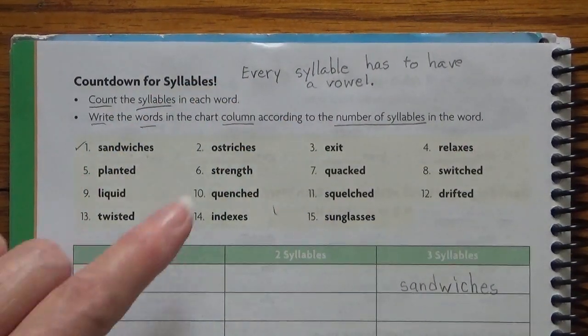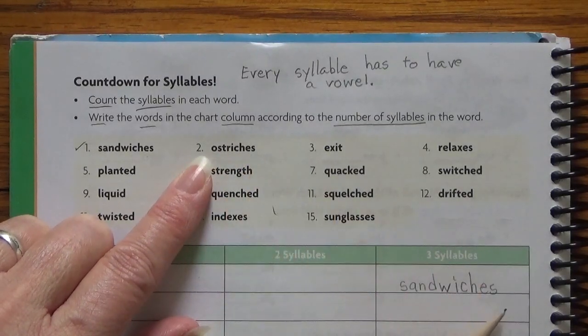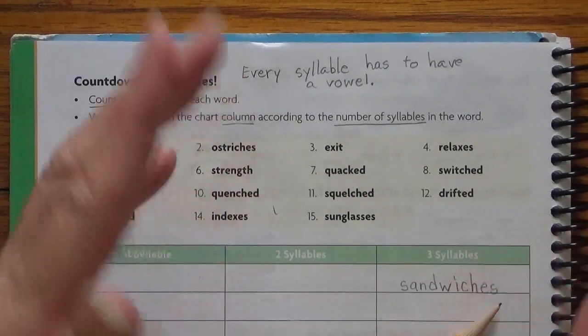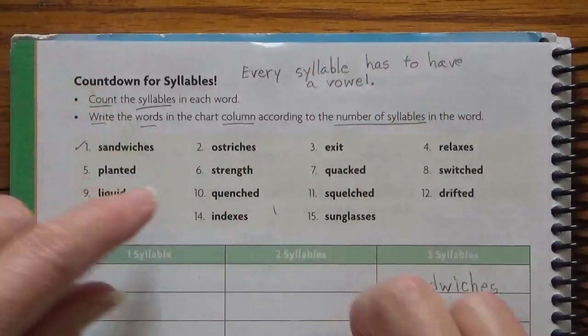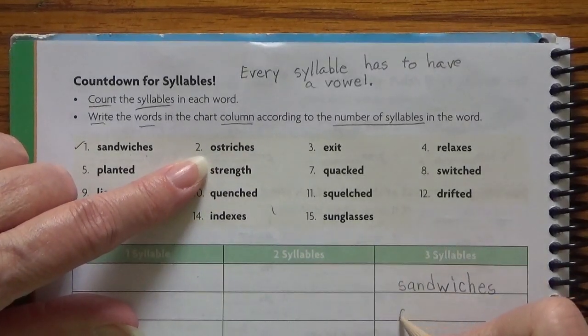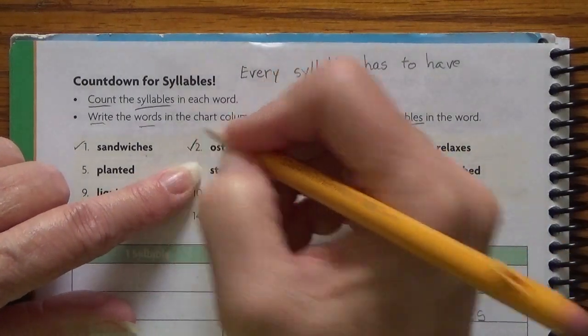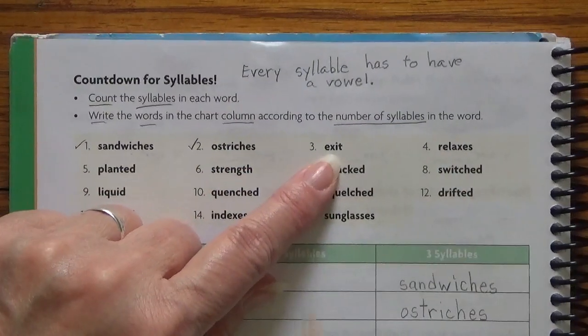Do you want to do another one? Ostriches. I see 1, 2, 3. So I'm going to guess 3, but I'm going to double check because that's what great scholars do. Ostriches. Oh, again, it's a 3 syllable. So I'm going to add it right here. You ready? O-S-T-R-I-C-H. Another rule breaker. There's the short I. Follows the same thing sandwiches does. Suffix ES. Done.